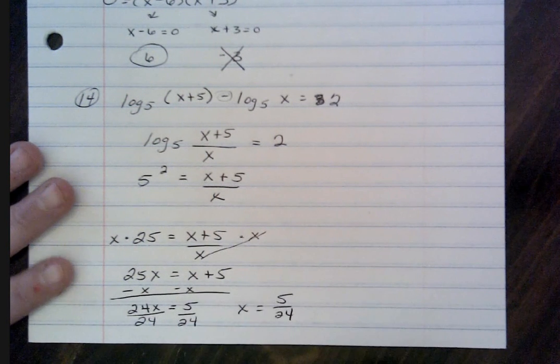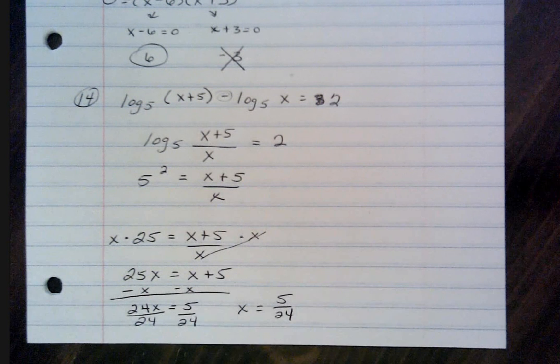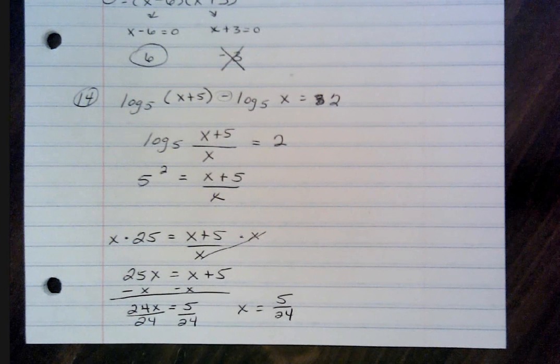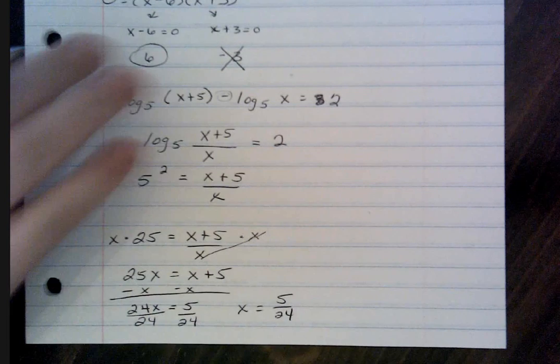Now I know that's not a desirable solution. It's not a beautiful whole number, but it is the solution. That is your answer. All right, so now let's move on to the last problem of this, number 16.